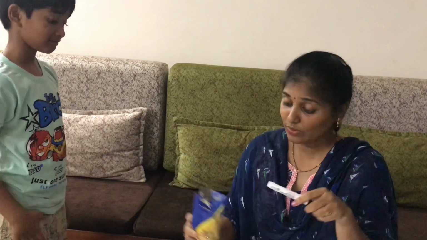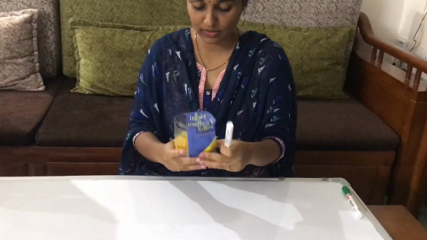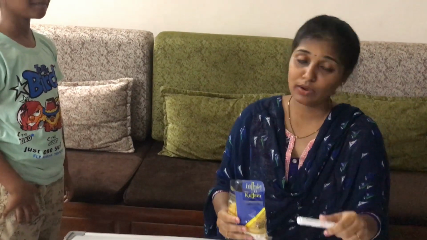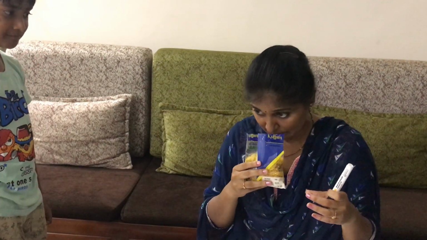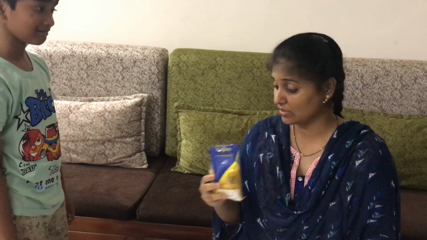Now, see, when you keep some food containing oil or fats out for a very long time, was it open for a long time? Yeah, I opened it yesterday. Okay, so when you keep it for a very long time, it gives a foul smell of oil and also it tastes bad. Don't eat this.